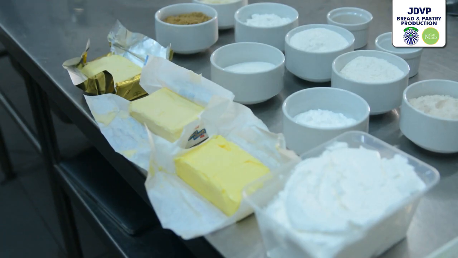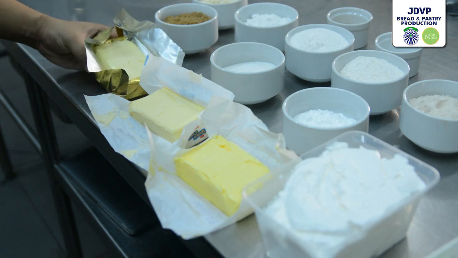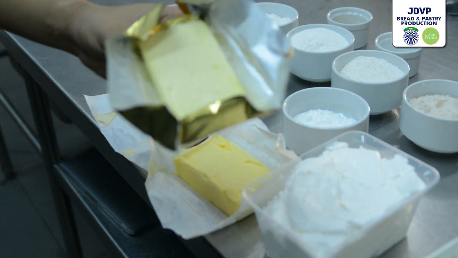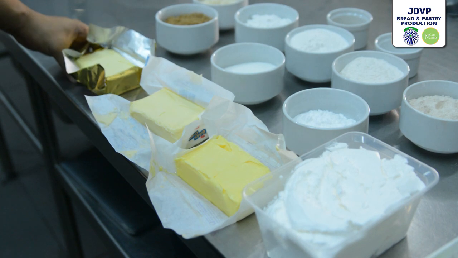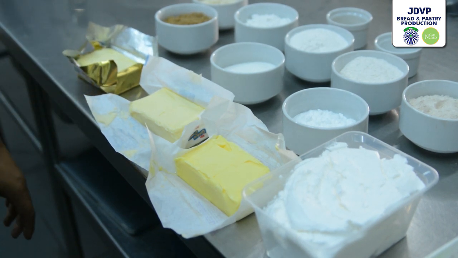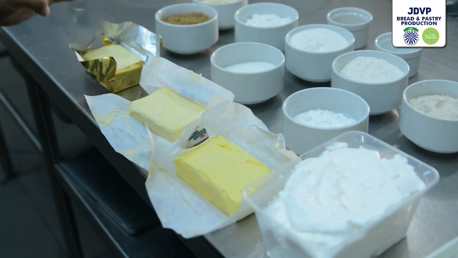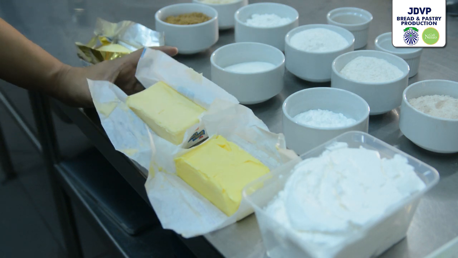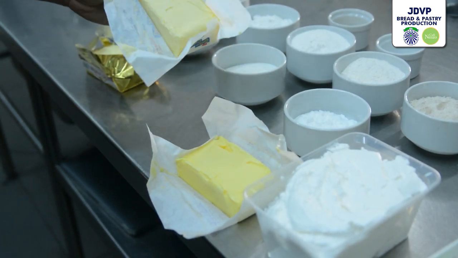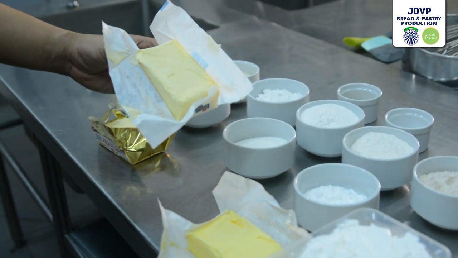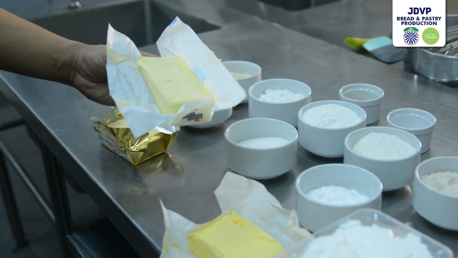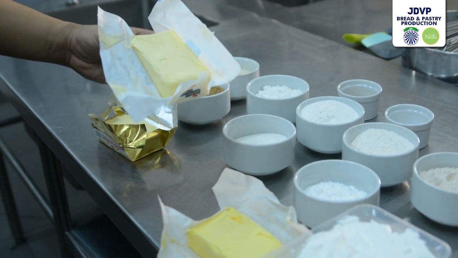Next, we have fats and oil. So, first we have the butter or mantikilya in Tagalog. Butter is made from ripened cream of milk. So, it contains about 80% of butter fat. Then next, we have another type of butter which is called, this one is the butter compound. So, butter compound is made by mixing 40% of melted fat with the rest coming from vegetable oil.